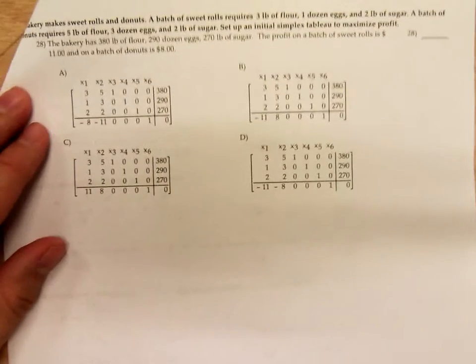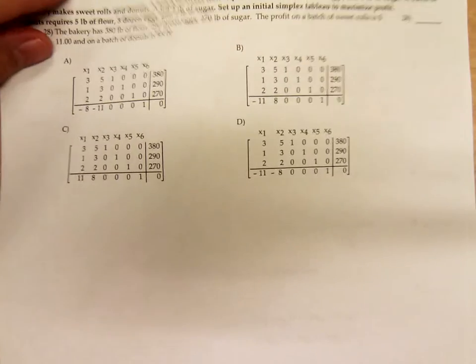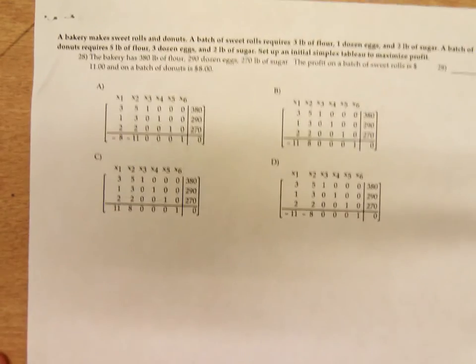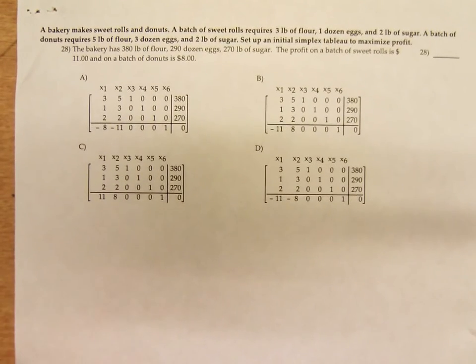The last one deals with a bakery. Let me tear this off so you can see it. A bakery makes sweet rolls and donuts. A batch of sweet rolls requires 3 pounds of flour, a dozen eggs, 2 pounds of sugar. A batch of donuts, 5 pounds of flour, 3 dozen eggs, 2 pounds of sugar. Set up the matrix to maximize profit.